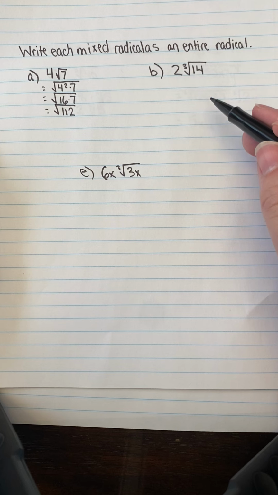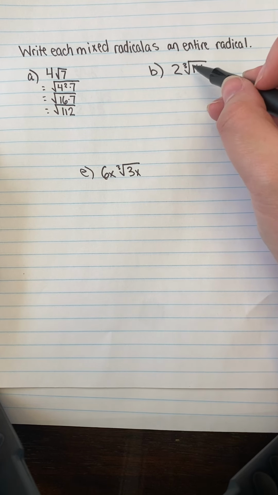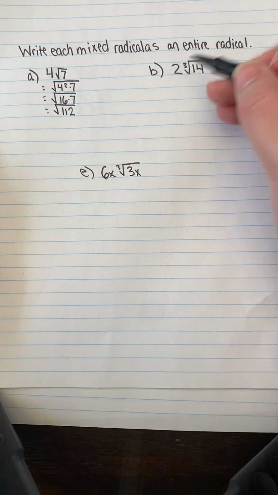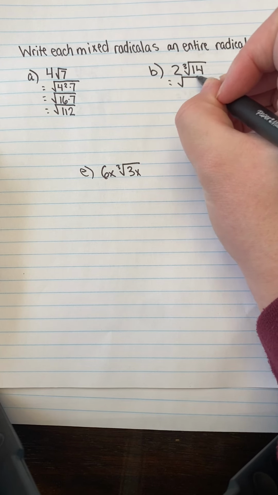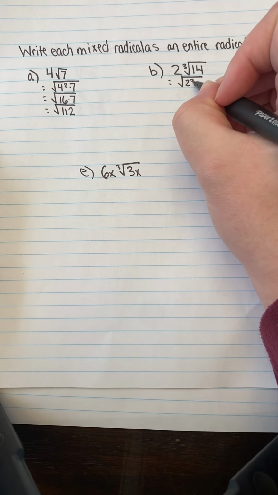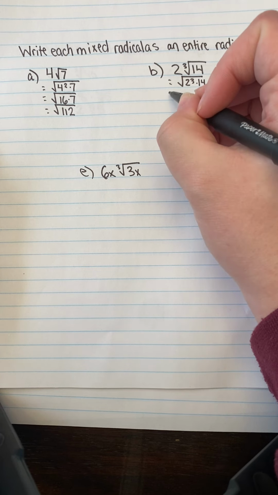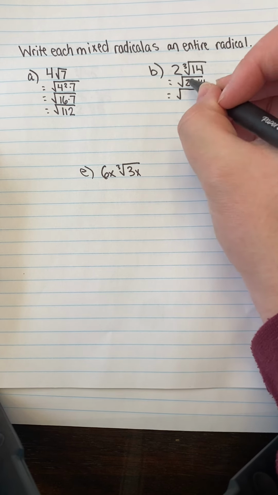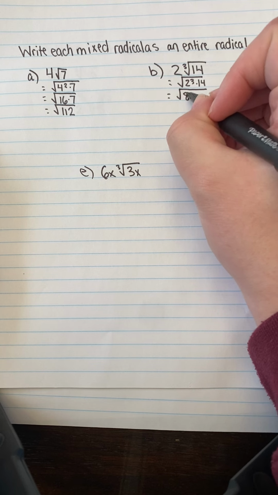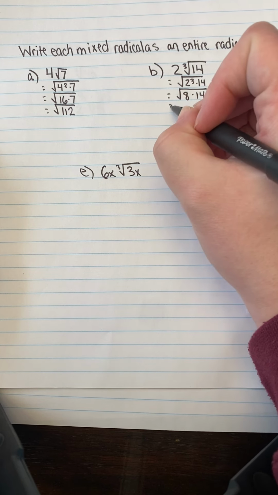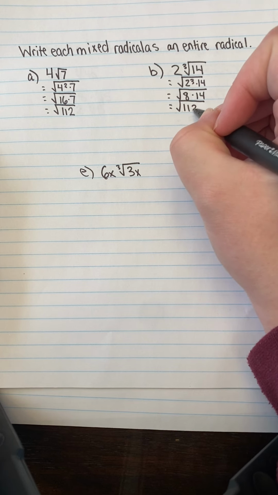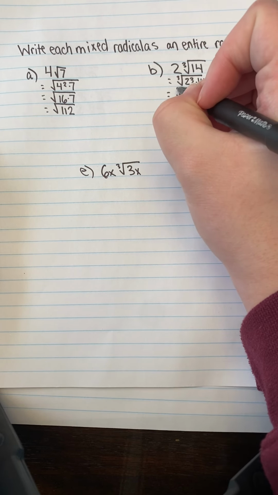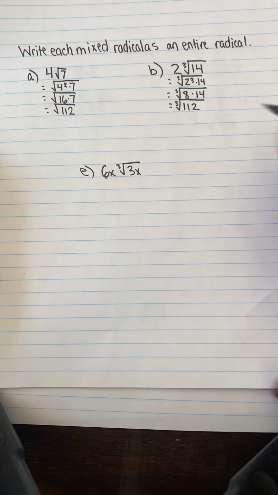Now let's look at B. Now we're with a cubed root, so we need to cube this coefficient to get it underneath the radical. We're going to do 2 cubed times 14. 2 to the power of 3 is 8, times 14, and 8 times 14 is 112. Oh, I've forgotten my little index of 3.